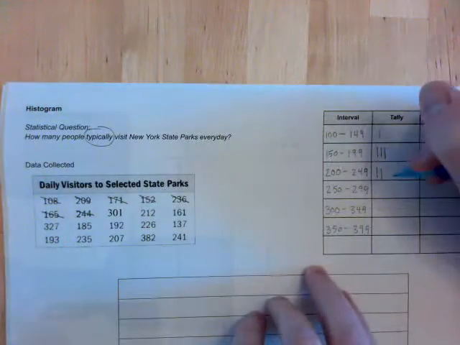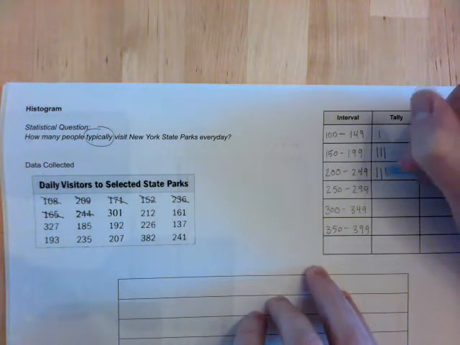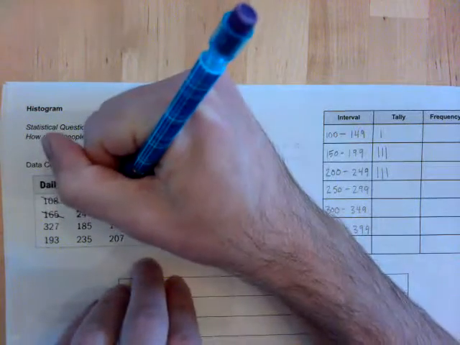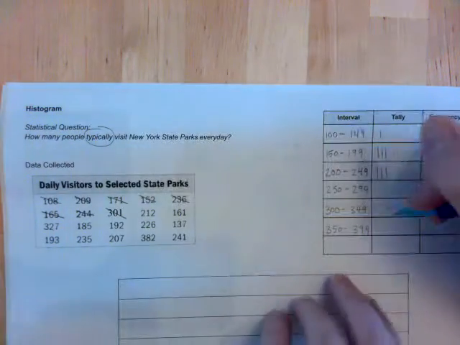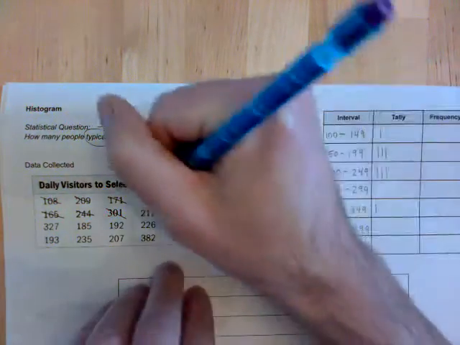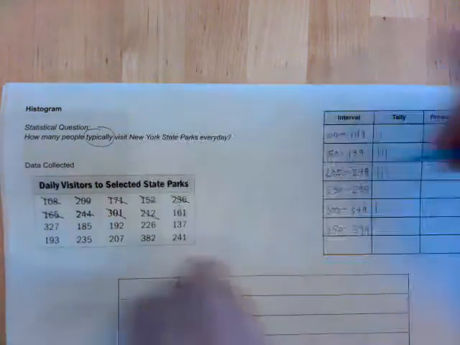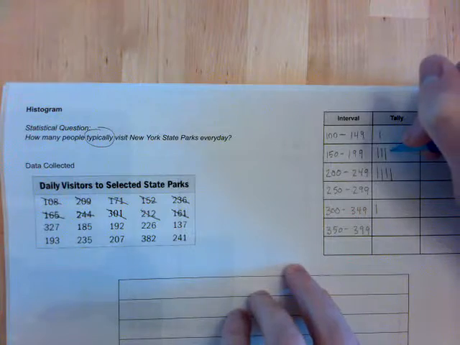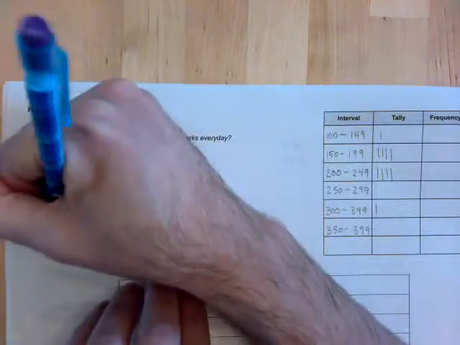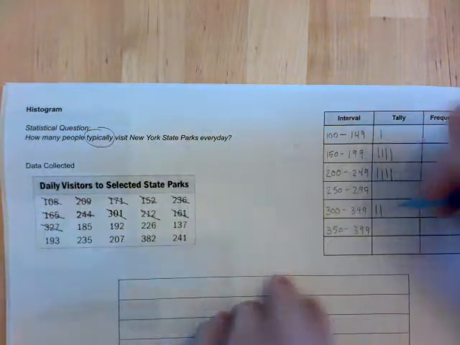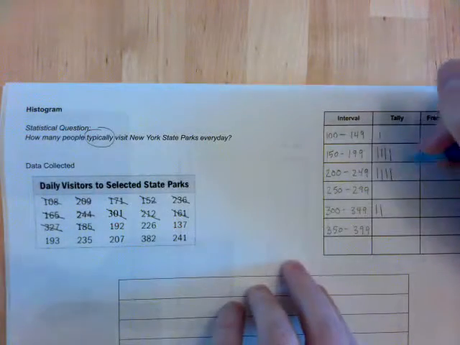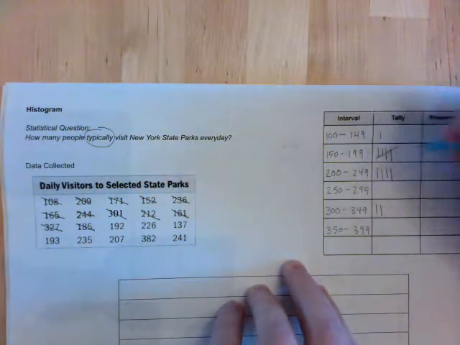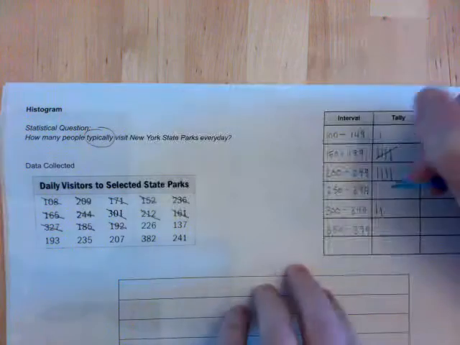And again, if I get to 5, I'm going to put a line through the 4 to make a 5. 212, 200 to 249. 161, it's going to go here. 327. 185, it's going to be a tally. 192.